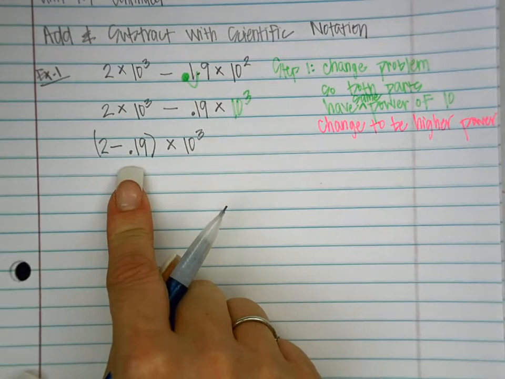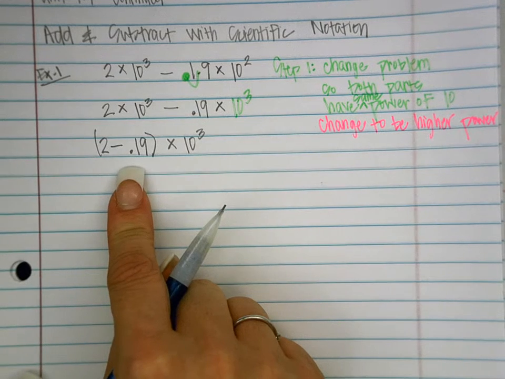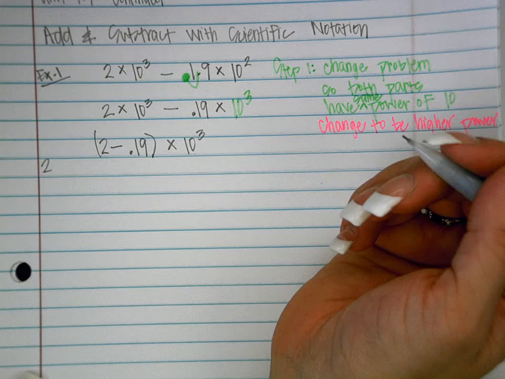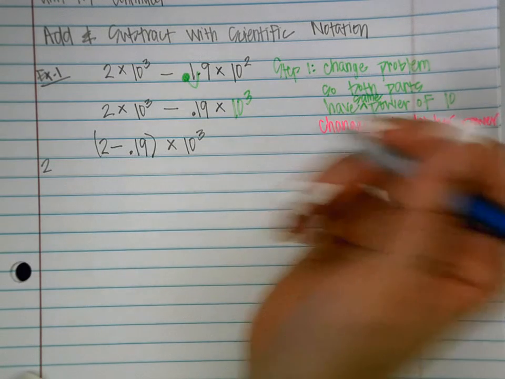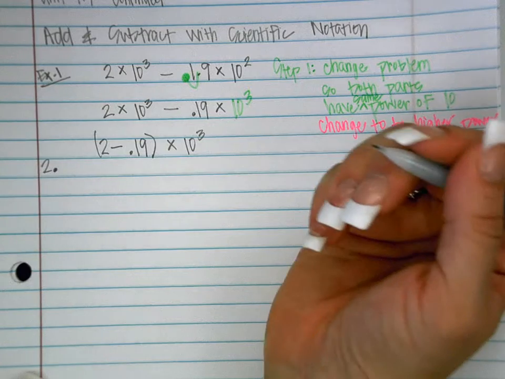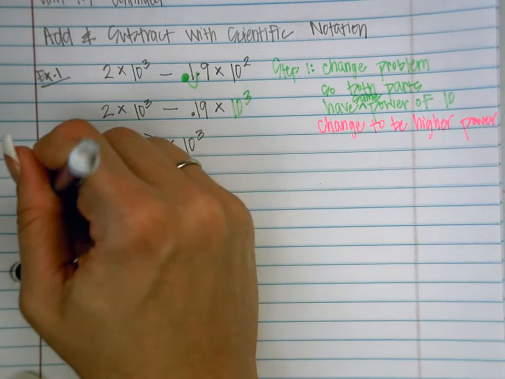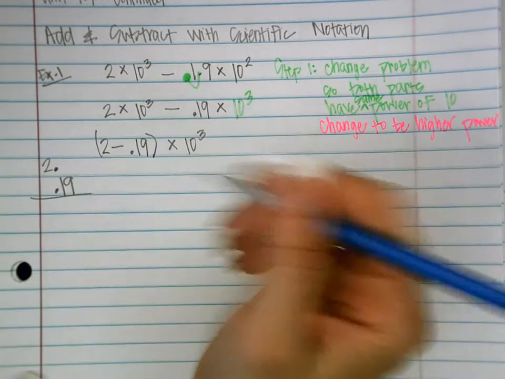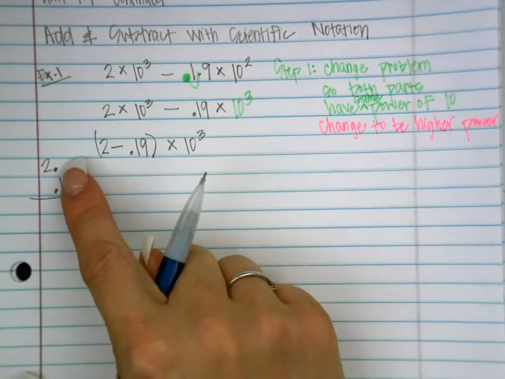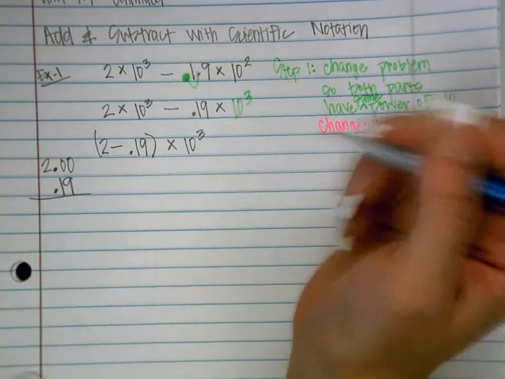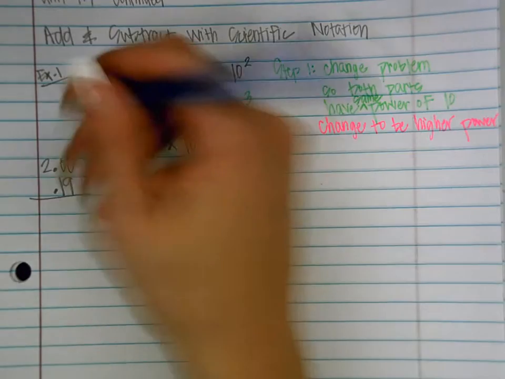Now we actually have to do that. So how would I do 2 minus 0.19? Where's the decimal place on 2? Behind the 2. So 2 point. If we are doing subtraction, you have to line up the decimal places. So here we have to add in some places. What do I add after the 2? Some zeros. Then if we subtract, we're going to have to do some borrowing and carrying.